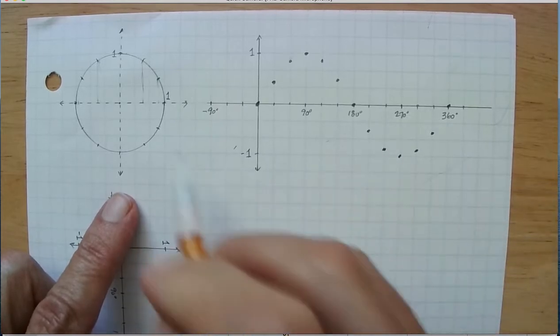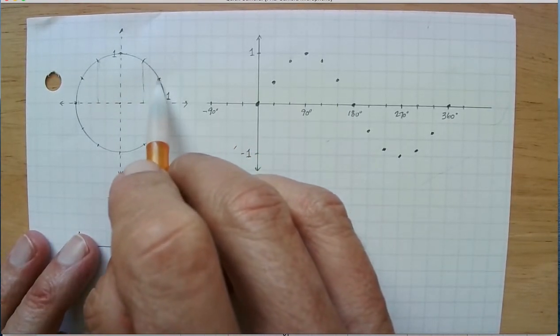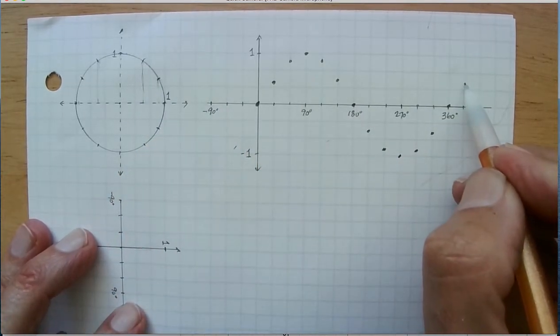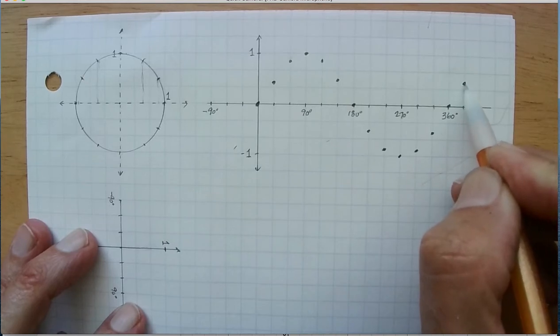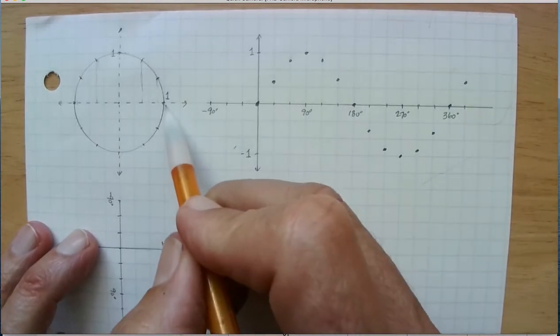Now I could keep going on and say, well, what happens at 390 degrees? Well, at 390, I'm back to this height. So at 390, I'm right here. So this graph will continue to climb up. And you could also do negative angles.